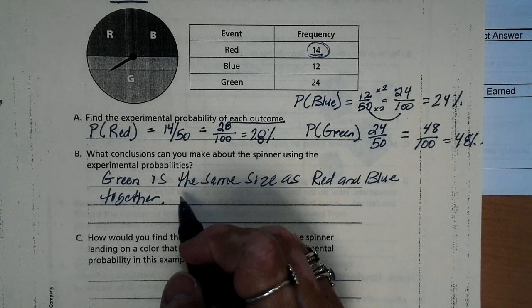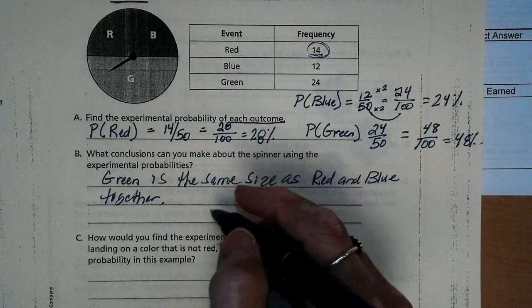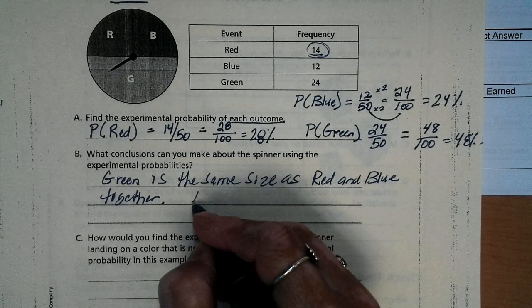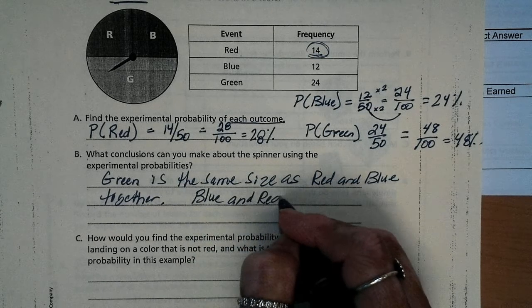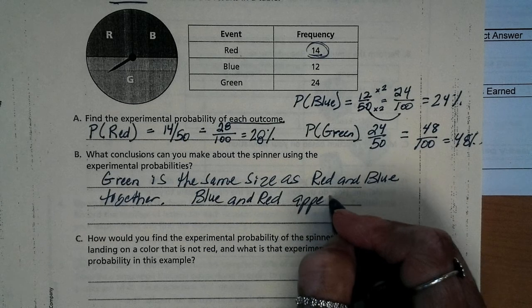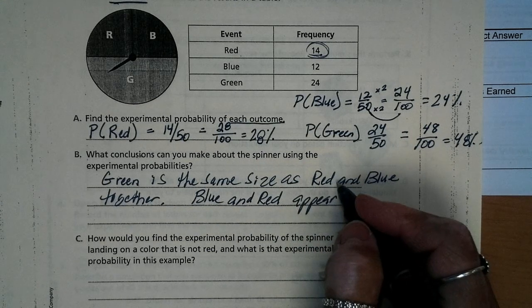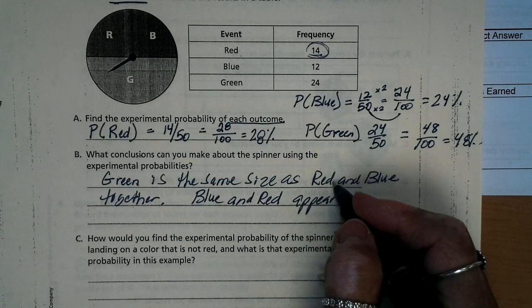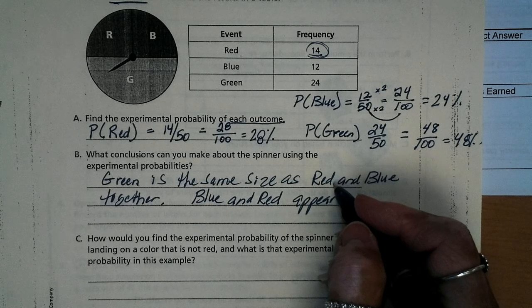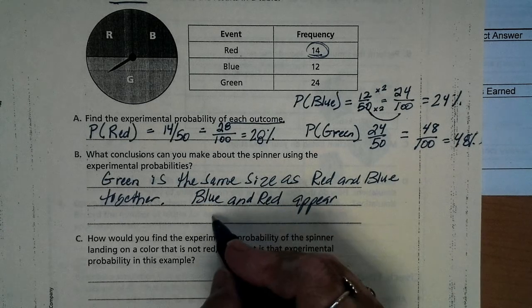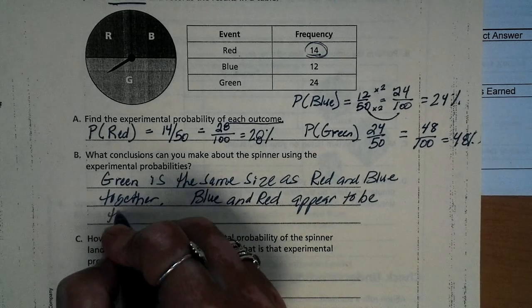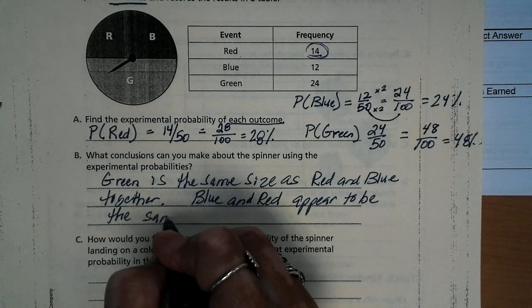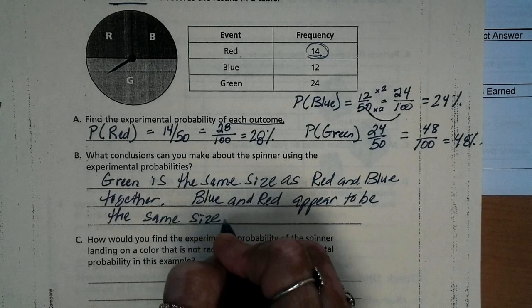Okay, so then, what do we know about blue and red? All right, so red and blue appear to be the same size.